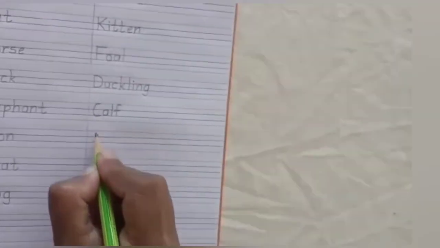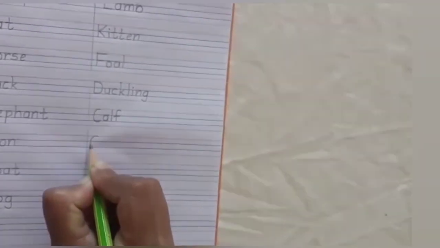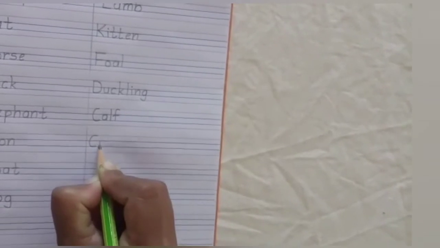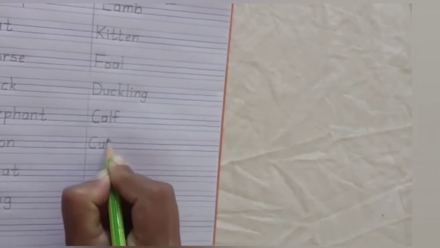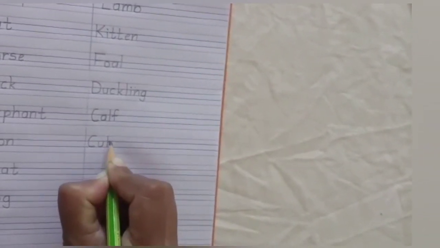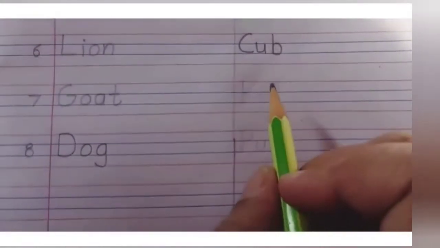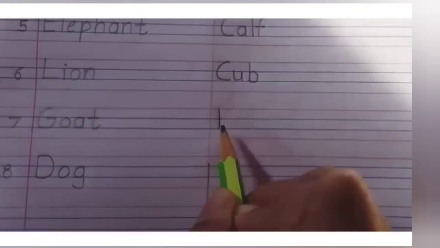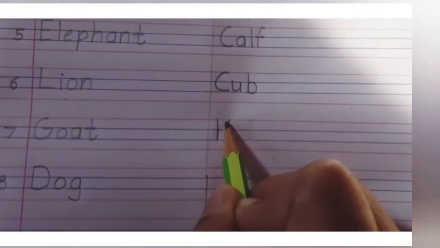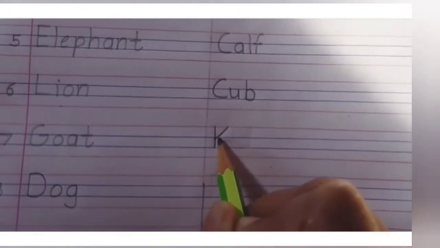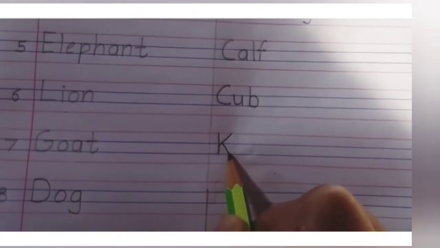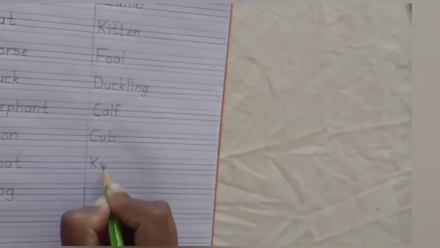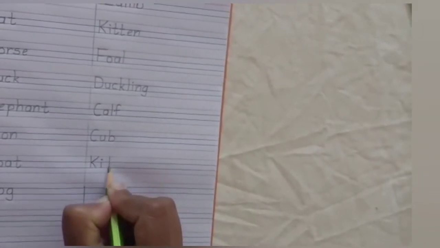Next, lion. Cub. C capital small U B, cub. Young one of goat is kid. K capital, small I, D, kid.